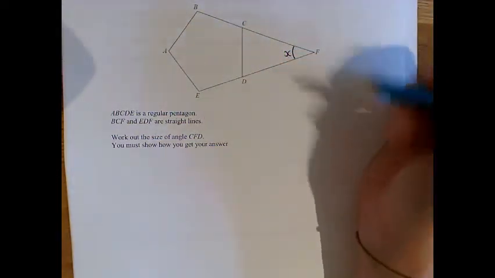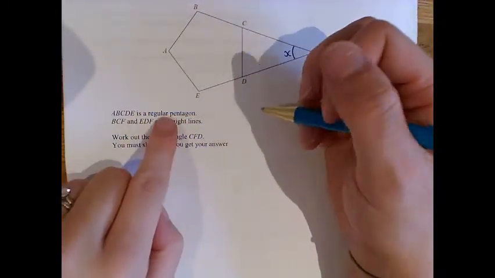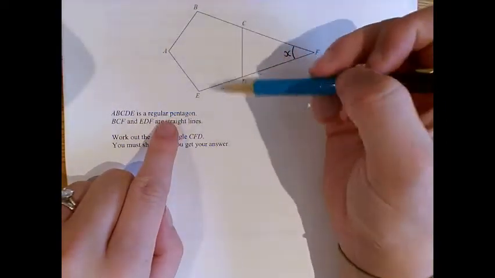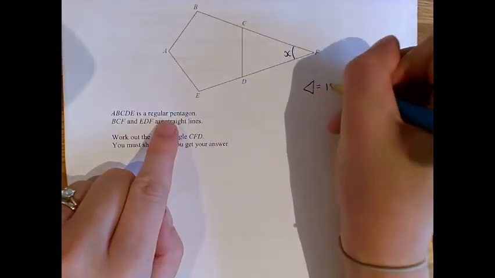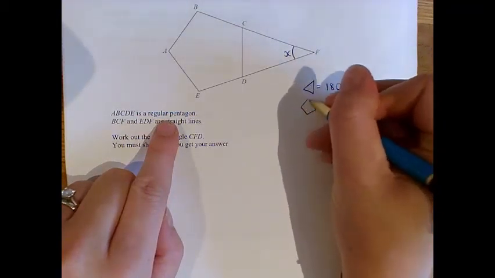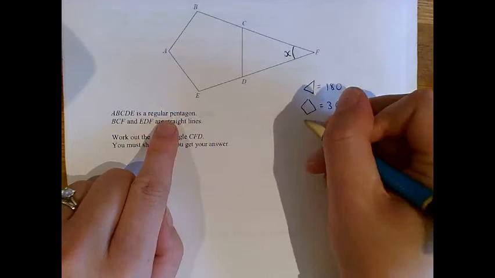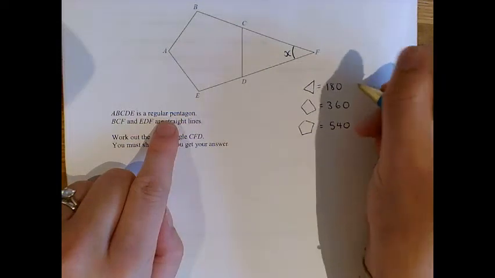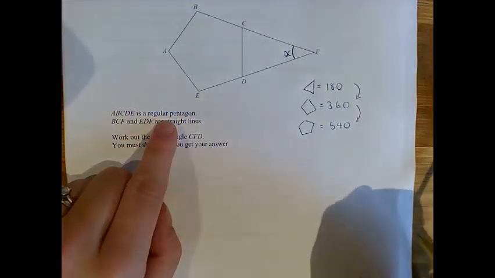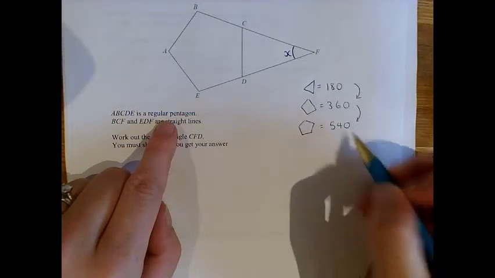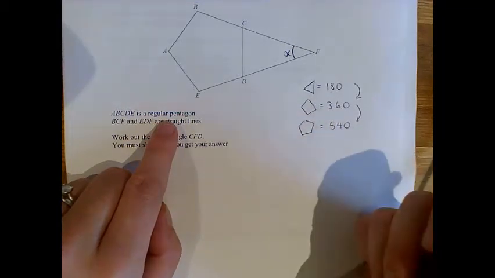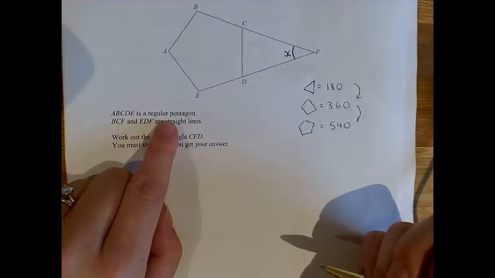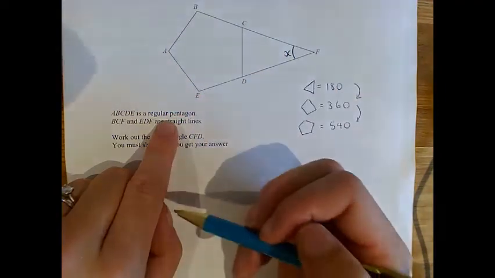Now, because we're looking at angles and I've got a regular pentagon, I need to remember what angles inside a pentagon add up to. So with my regular pentagon, remember that a triangle adds up to 180 degrees, a quadrilateral adds up to 360 degrees, and a pentagon, because it's got 5 sides, adds up to 540. We add 180 every time we add a side. So a 6-sided shape, a hexagon, is 720, and so on. That's the internal angles, okay? So I know that all of these on the inside of the pentagon need to add up to 540, and there are 1, 2, 3, 4, 5 angles because it's a pentagon.